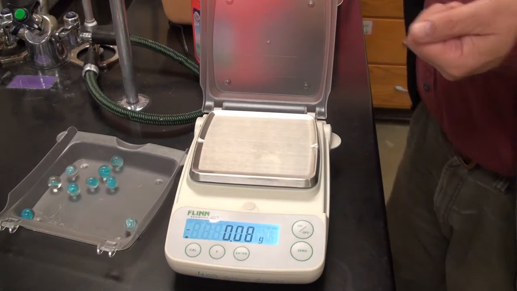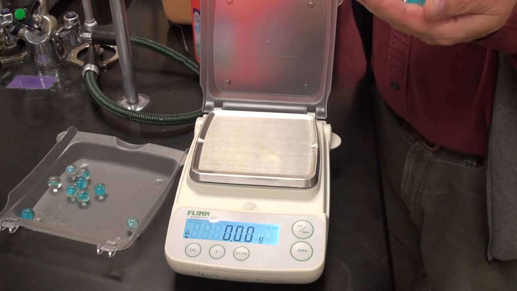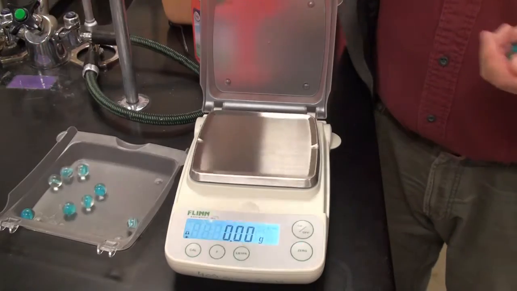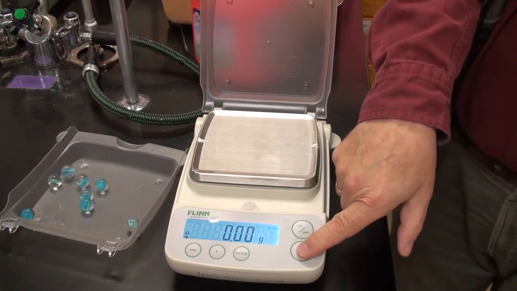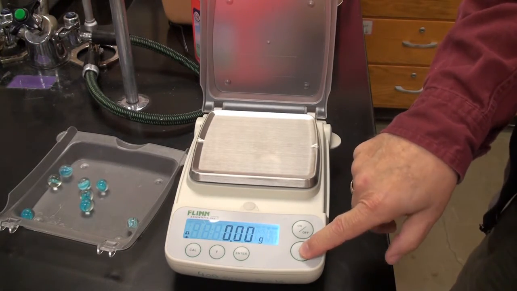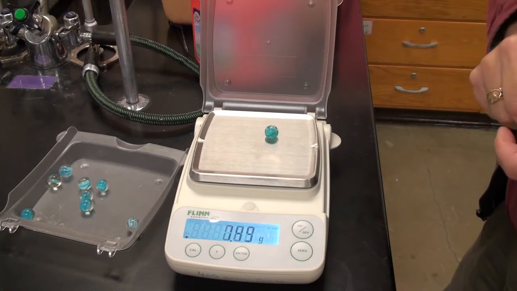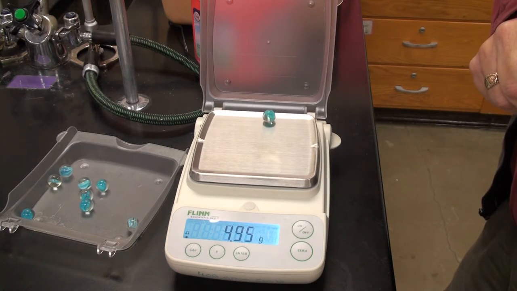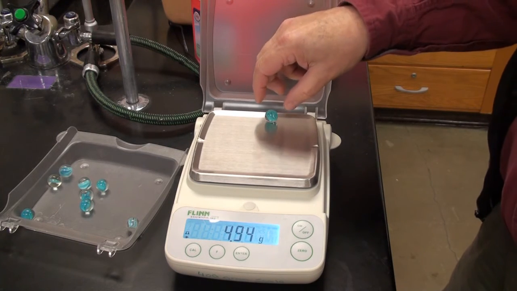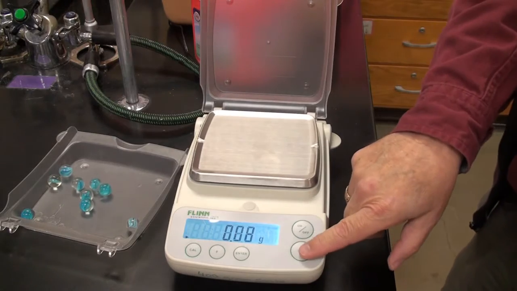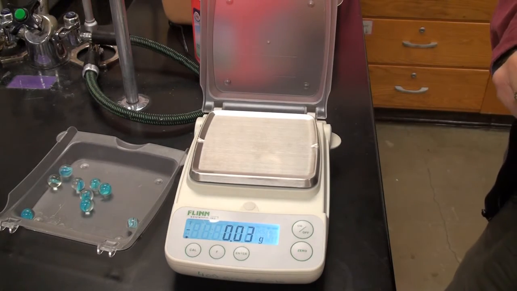We're using the light blue marbles here, and we're going to take a sample of 8 different marbles, just one after another. That's 1. Zero it again.